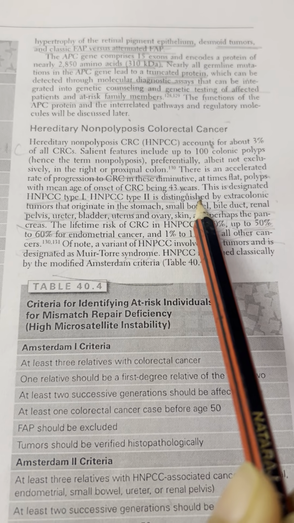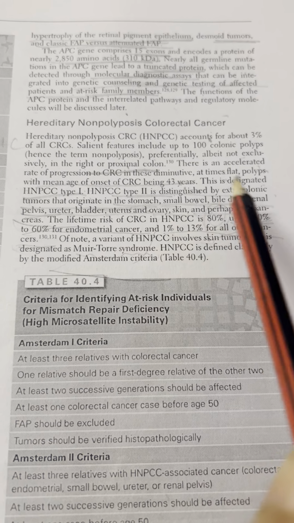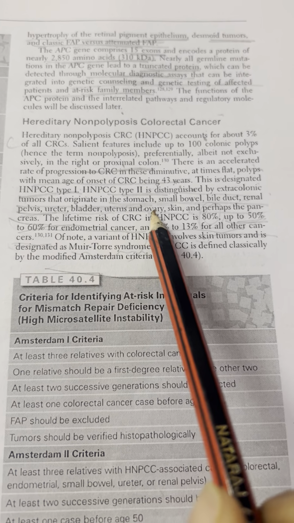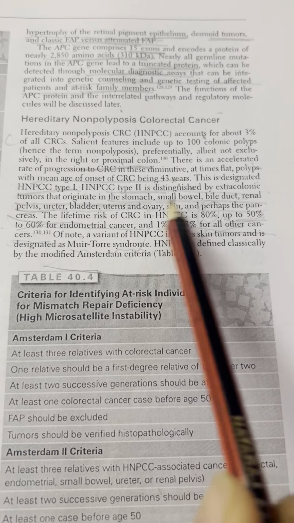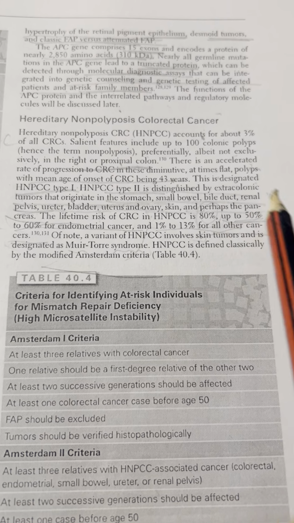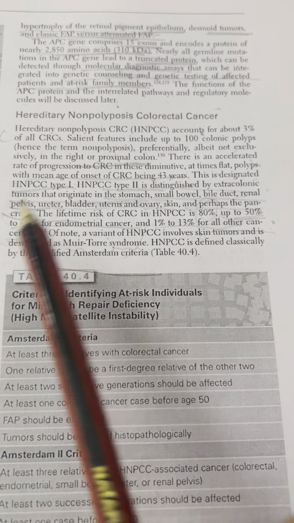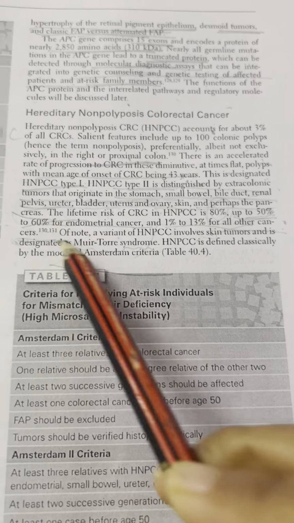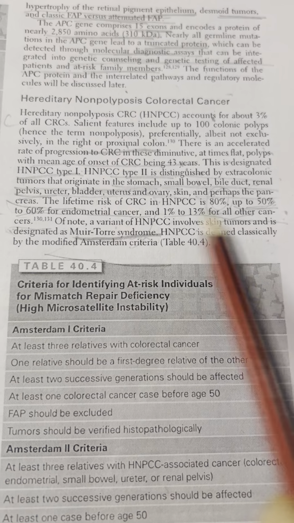And type 2 HNPCC is distinguished by extracolonic tumors that originate in the stomach, small bowel, bile duct, renal pelvis, ureter, bladder, uterus, ovary, skin, and perhaps the pancreas. The lifetime risk of colorectal cancer in HNPCC is 80%, and up to 50 to 60% for endometrial cancer, and 1 to 13% for all other cancers. And of note, a variant of HNPCC involves skin tumors and is designated as Muir-Torre syndrome, and HNPCC is defined classically by the modified Amsterdam criteria.